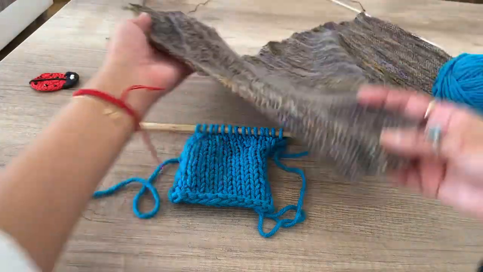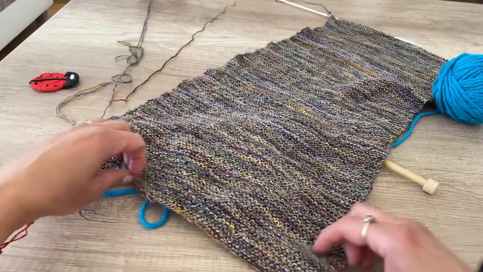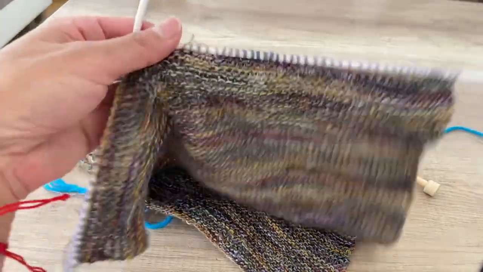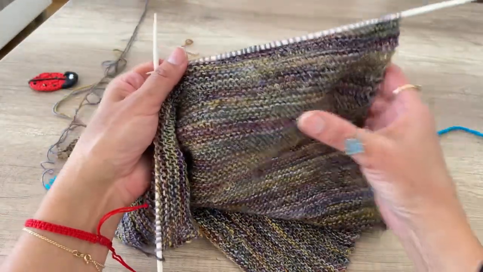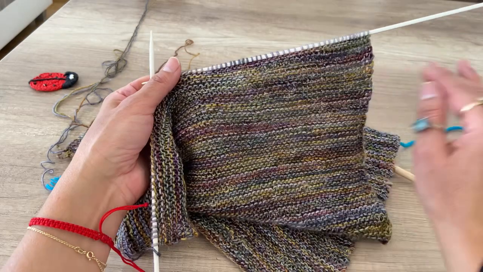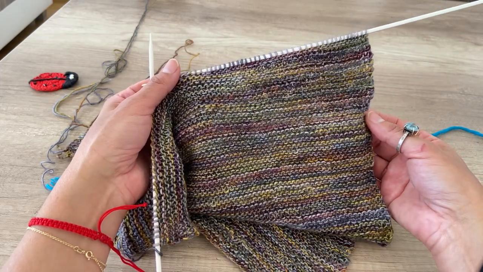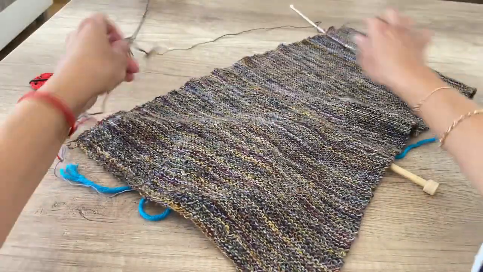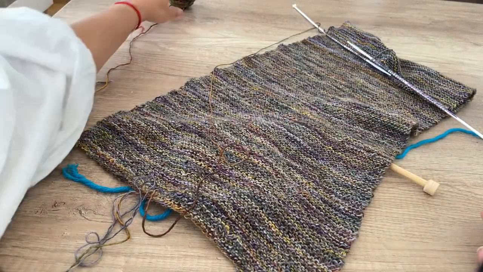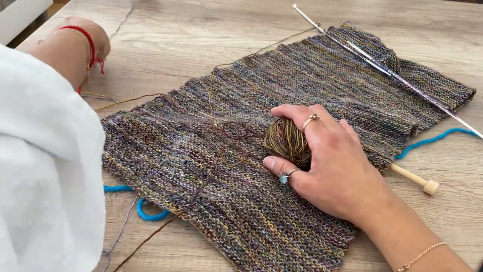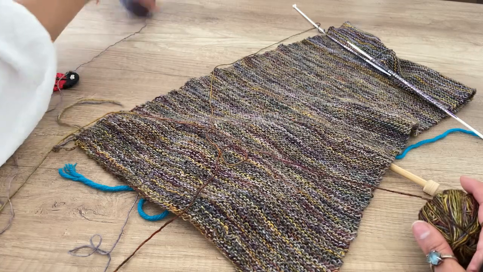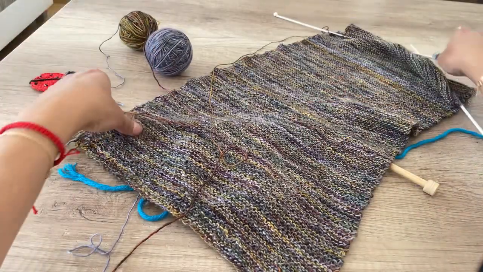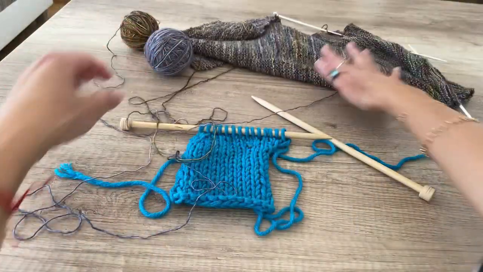Look, this is one scarf that I made in knitting. I made only the knit stitch on both sides. It's beautiful. I used a beautiful yarn. These are two colors; I made the combination. So this I will show you soon here on my channel.